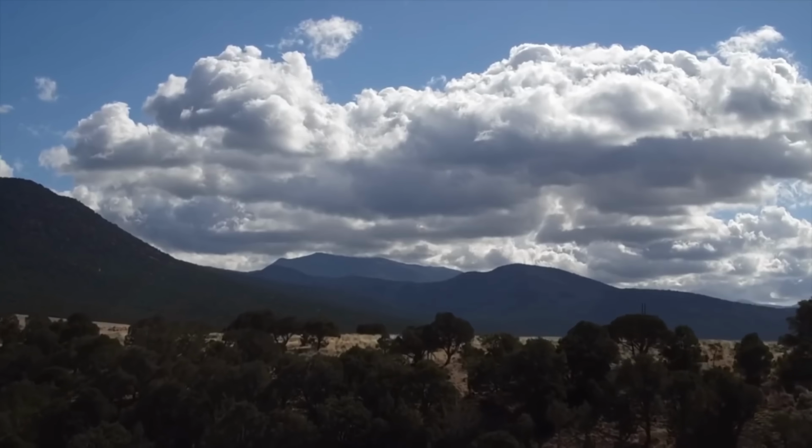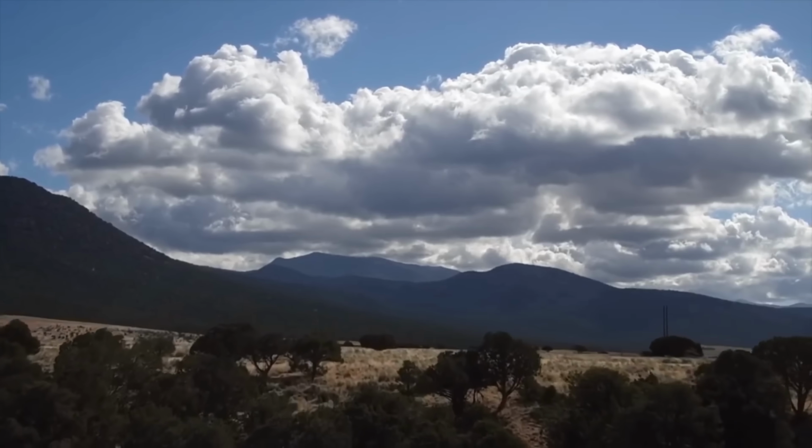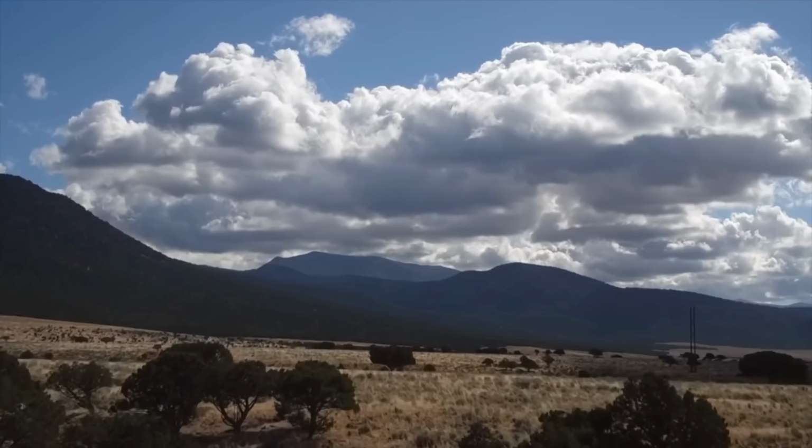I'm getting Project Loon vibes right now. I'm excited. All right, and in 5, 4, 3, 2, 1, aliens. Oh, that was a bug. Come on. That's a bug.